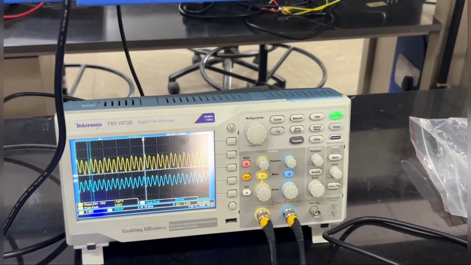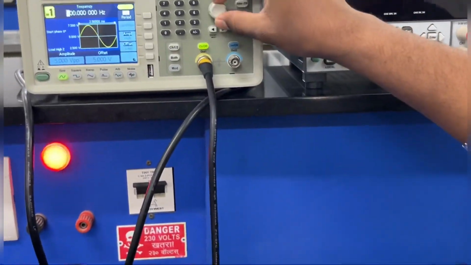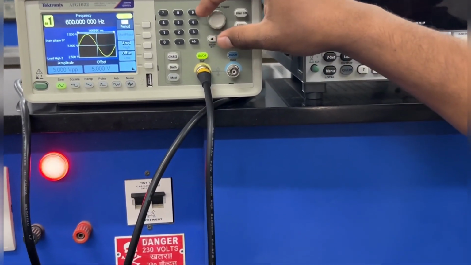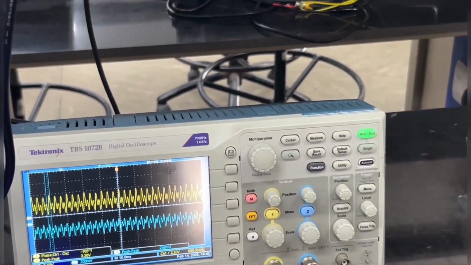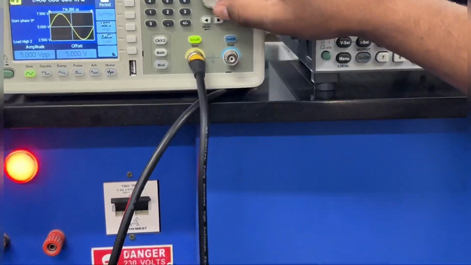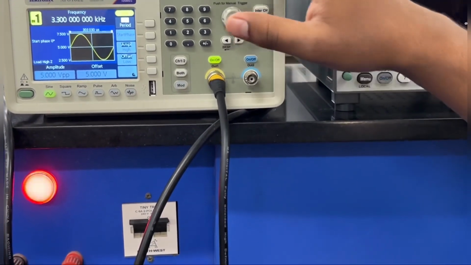We will note those frequency values, and we will increase the step size if we do not find a noticeable peak to peak value at that frequency. We take n number of values up to 20 kilohertz, 20 megahertz.